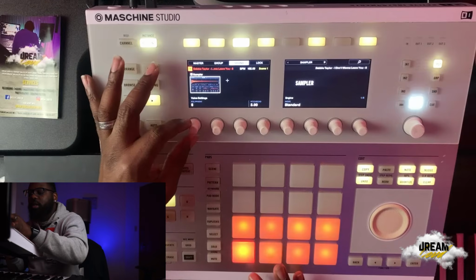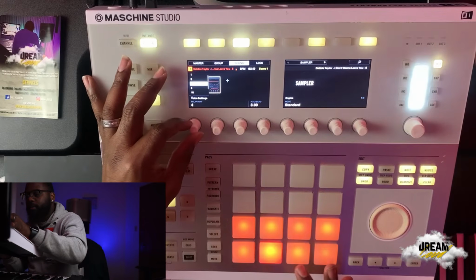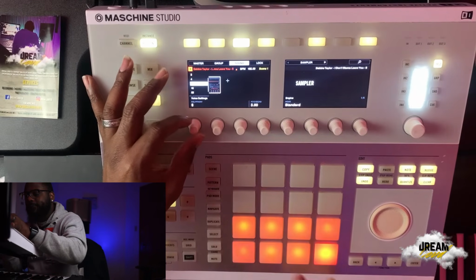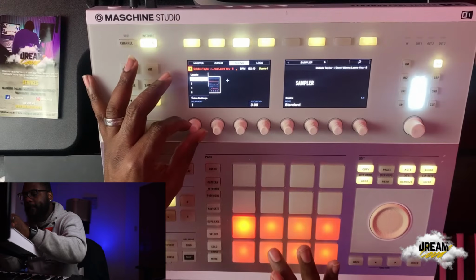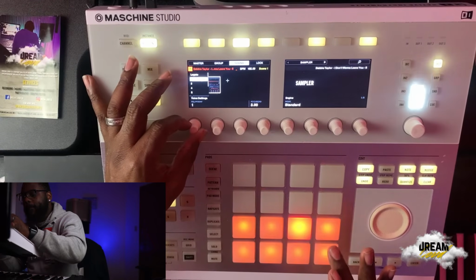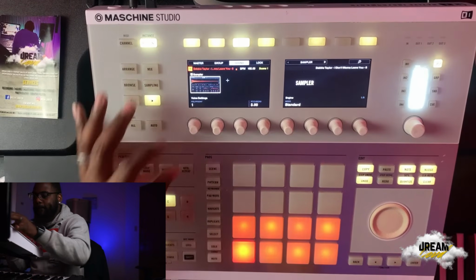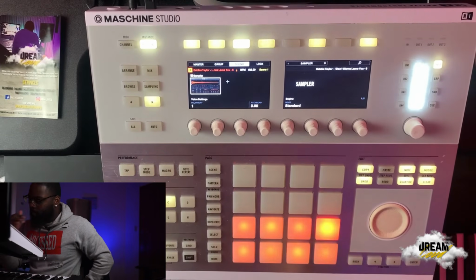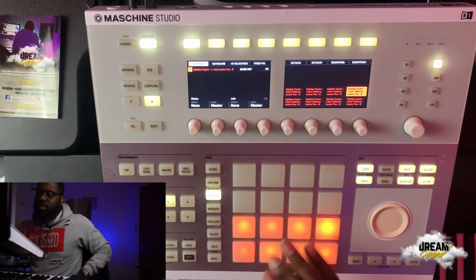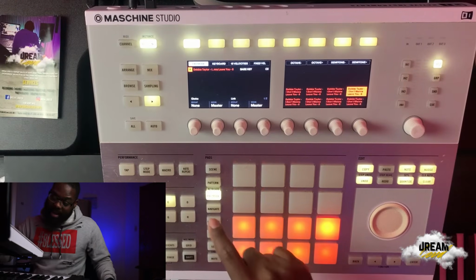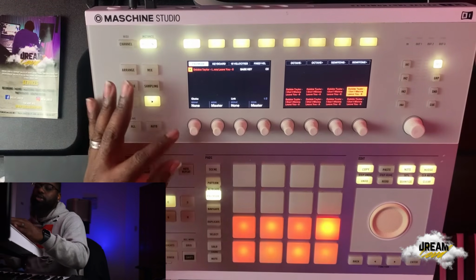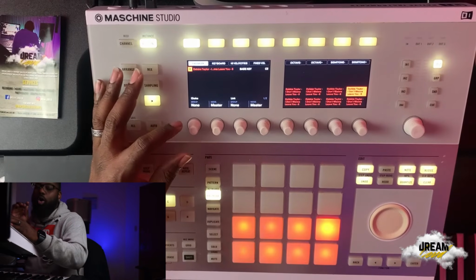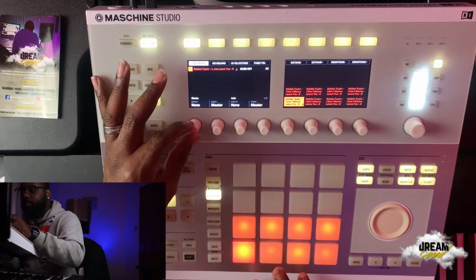I want to make sure they're all on polyphony 1. They all still run into each other. So what I have to do from there is go to pad mode. I'm going to put all these on choke group 1. Put all of them on choke group 1. So I'll hit choke group.